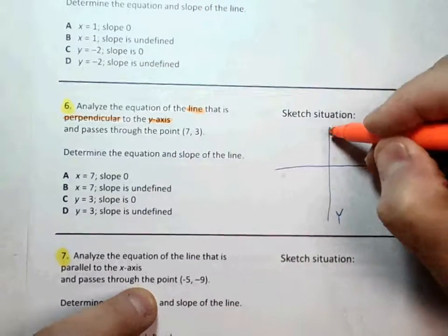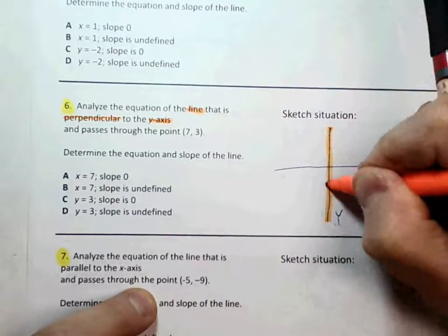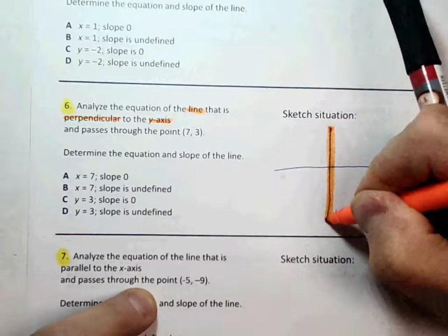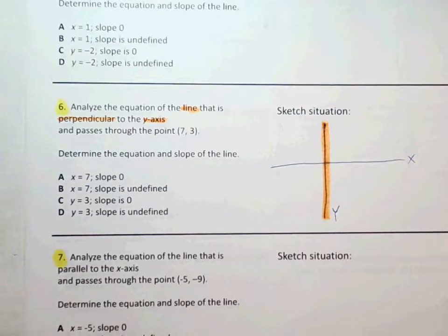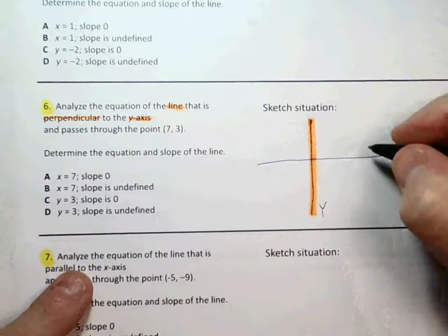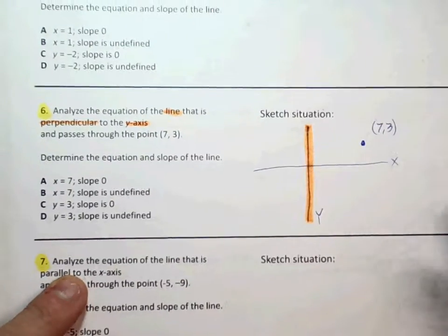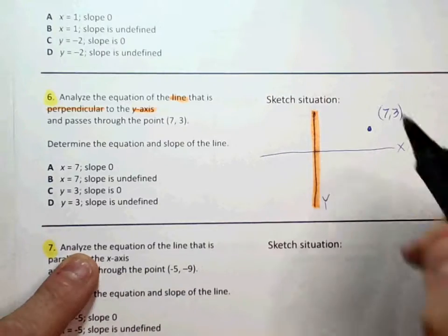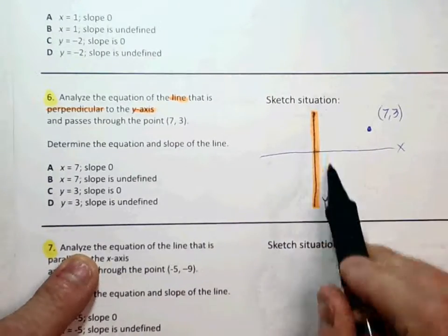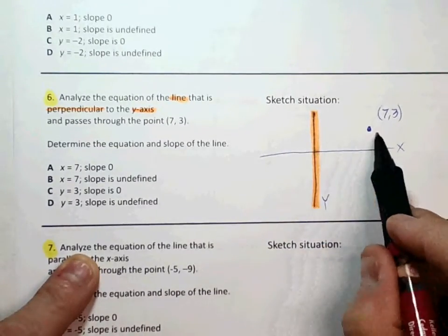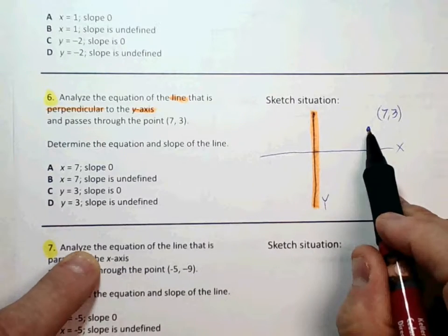So this guy right here is part of what I need. And the point, 7, 3. Here's 7, 3 right here. I'm just going to estimate that. So I want to be perpendicular to this guy right here, but I want to go through 7, 3.